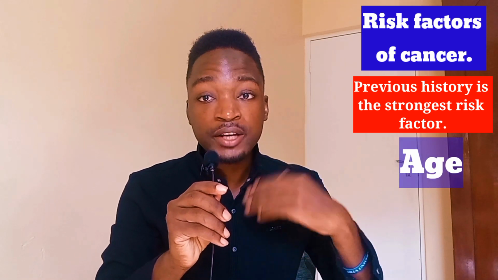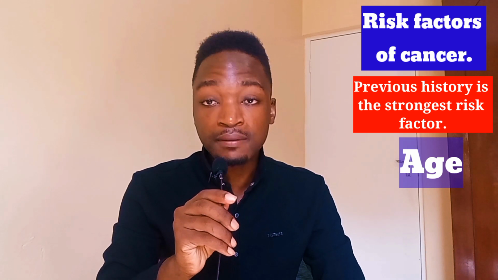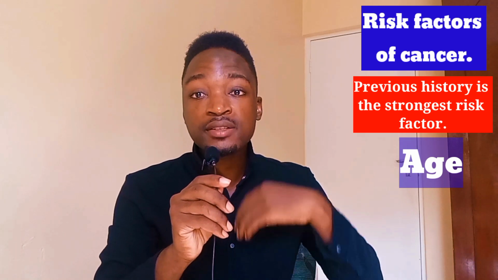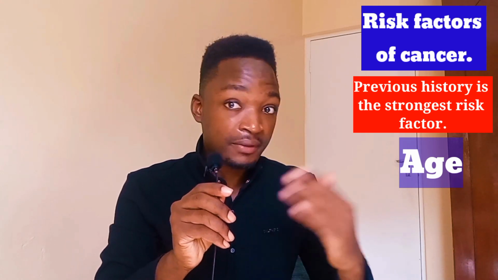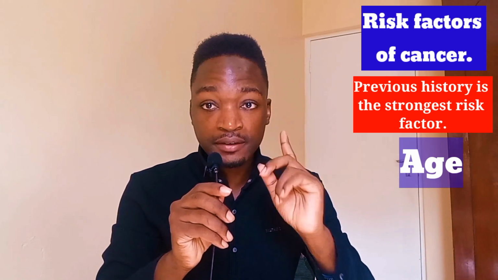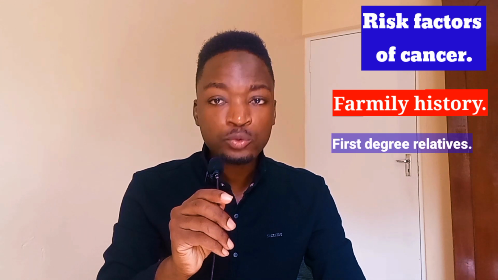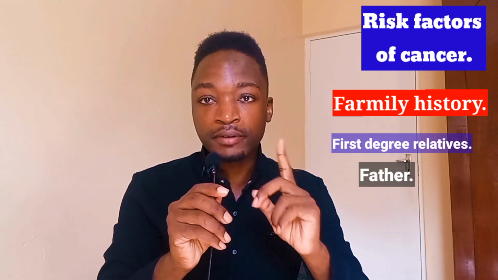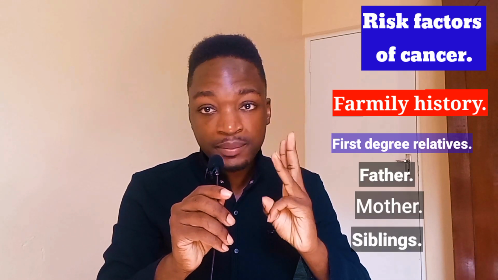Another risk factor is age. As I said earlier, the longer you live, the greater the chance of you developing any type of disease. So mutations accumulate over time and they eventually become cancerous. Another risk factor is family history, especially for first-degree relatives. Who are your first-degree relatives? Your father, your mother, your siblings, this is your brother or sister, and your child.